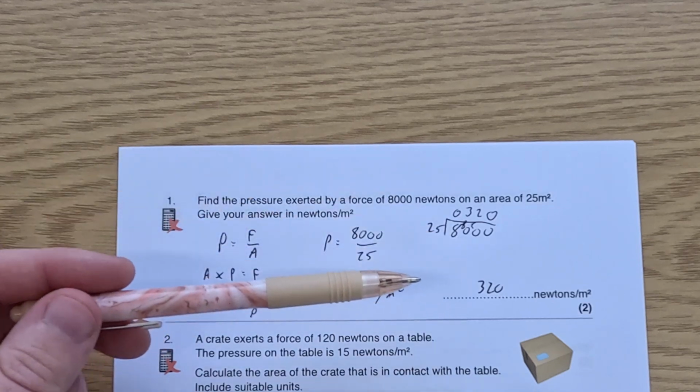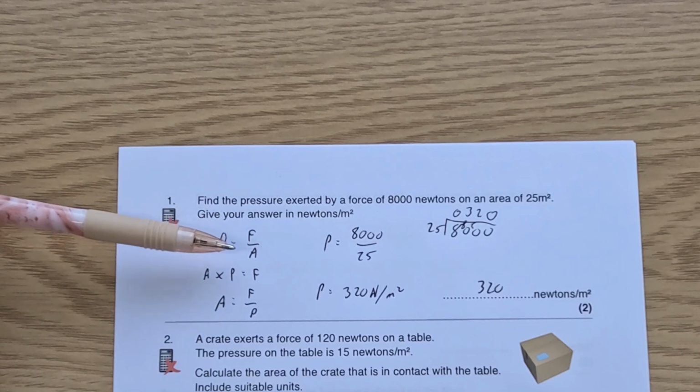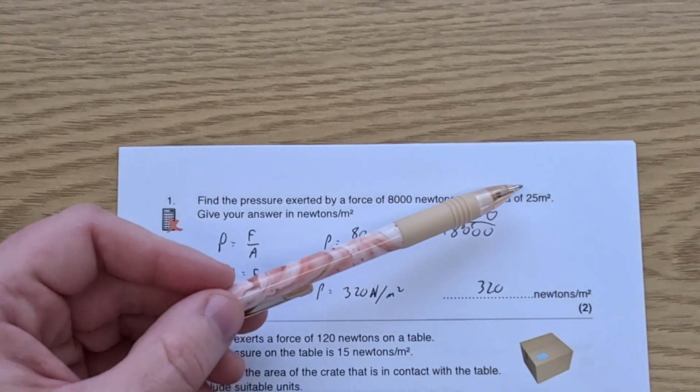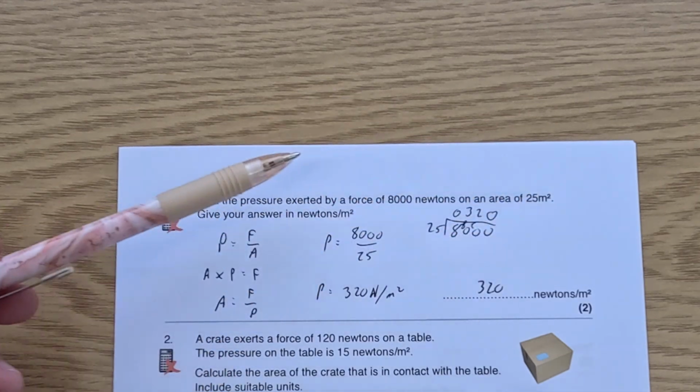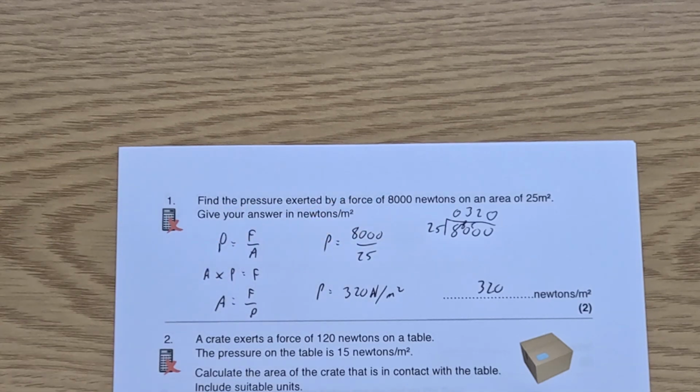That gives us 320. Now, another way to do this question is, rather than learning the pressure is equal to force divided by area, you can actually use your common sense. If it's 8,000 newtons over an area of 25 meters squared, if you want to find the pressure, that would be how many newtons for 1 meter squared. So you could just divide that by 25. Okay, let's look at our next question, question number 2.